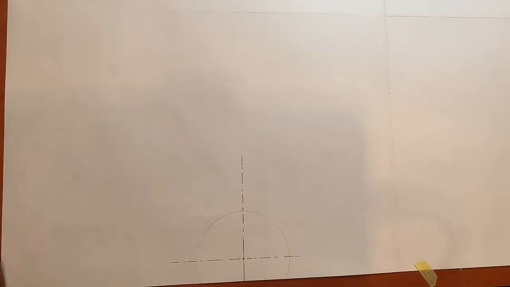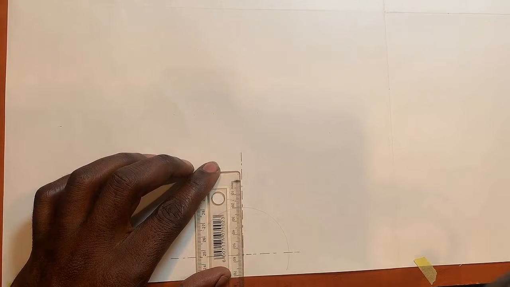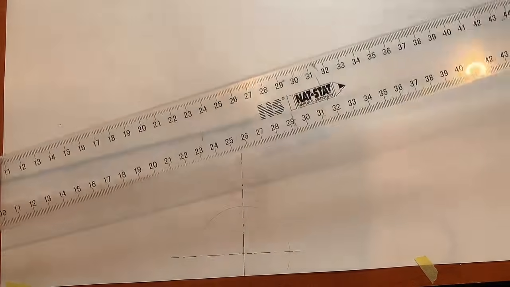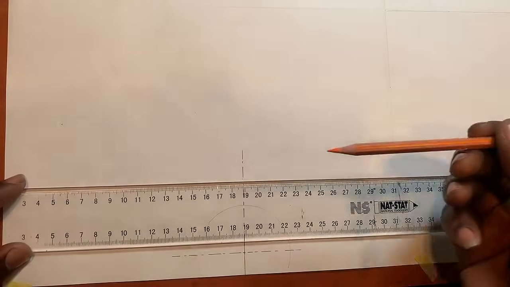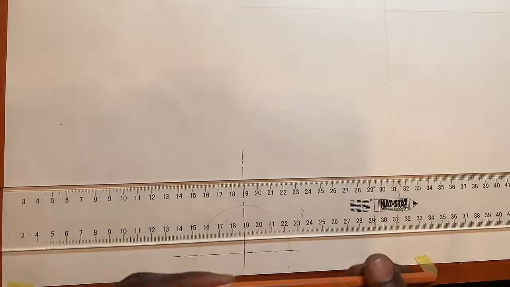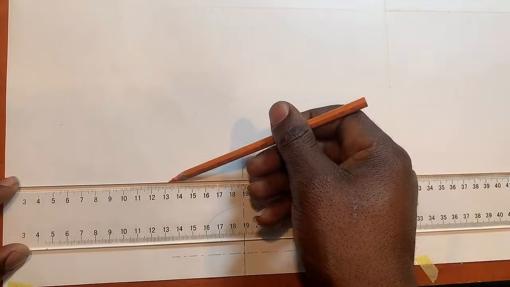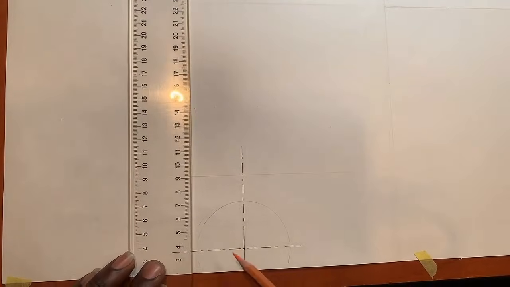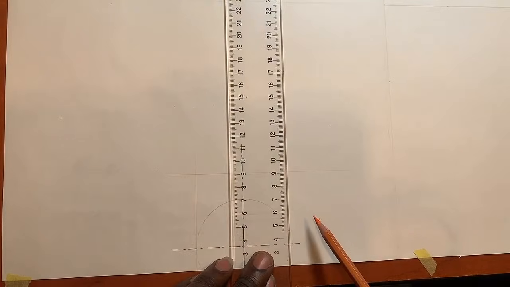I can simply open 20 millimeter. So I'm going to regard this one as a top view, or what you call auxiliary view. So I'm going to draw a horizontal constructional line and take this one just a little bit up, and this one just a little bit up.